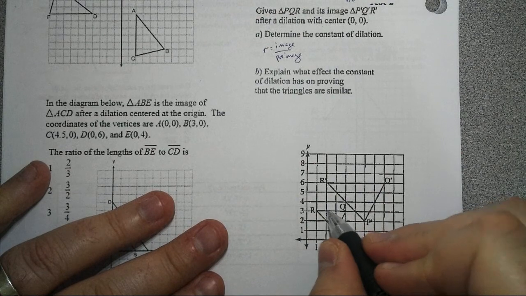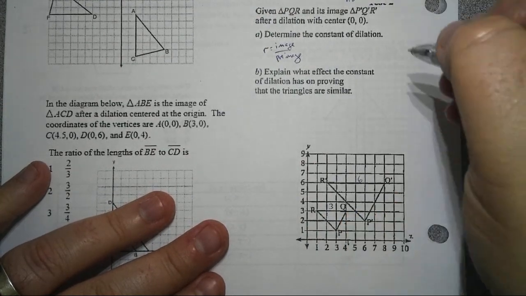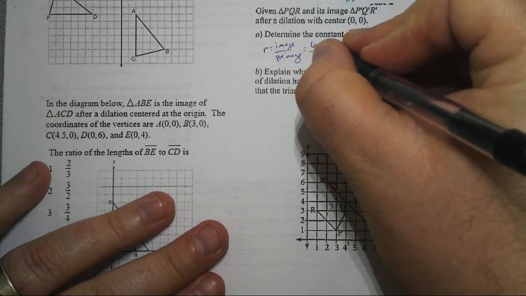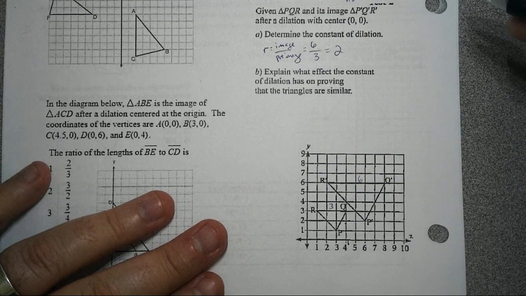All right, here we can just count. This is 1, 2, 3. 1, 2, 3, 4, 5, 6. So if we do image, which is 6, over the pre-image, that gives me a scale factor of 2. That's the constant of dilation.